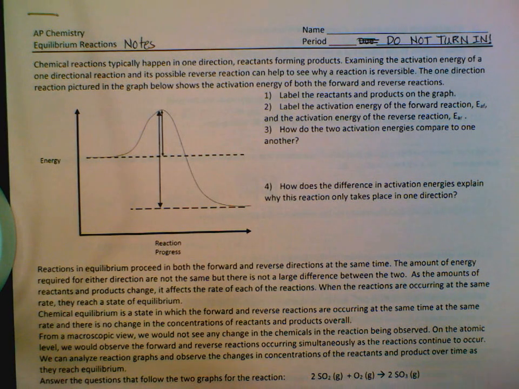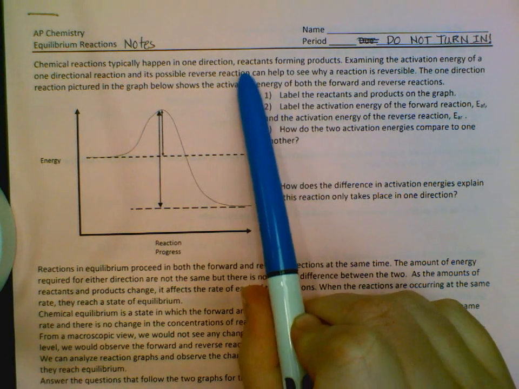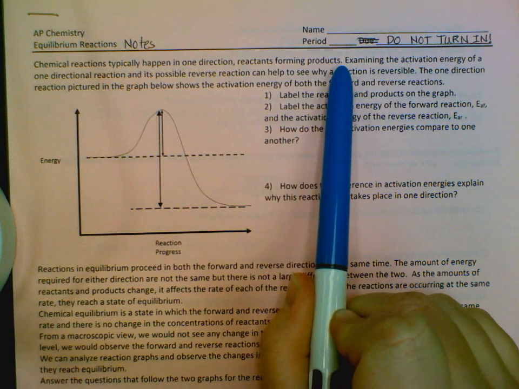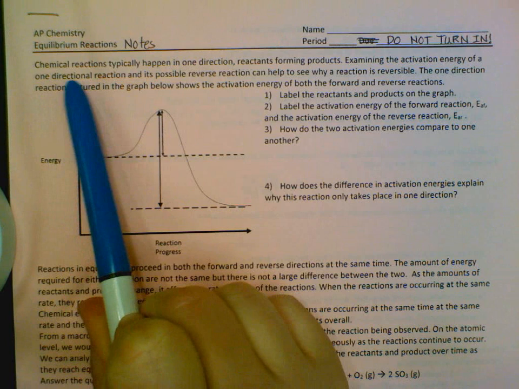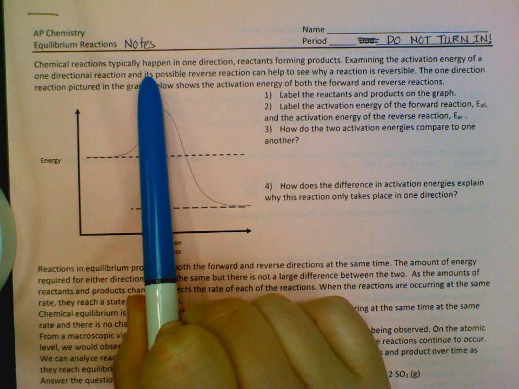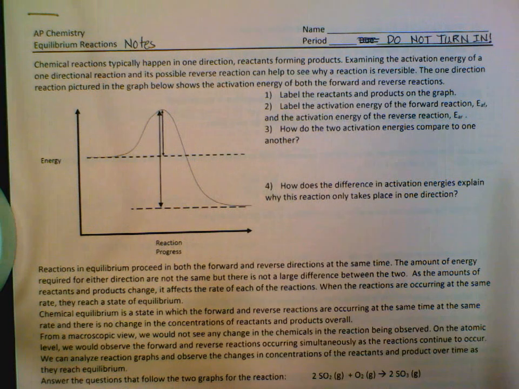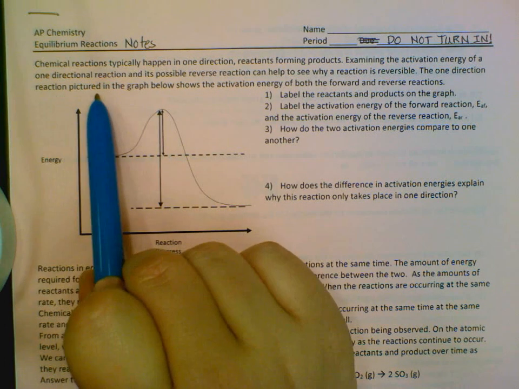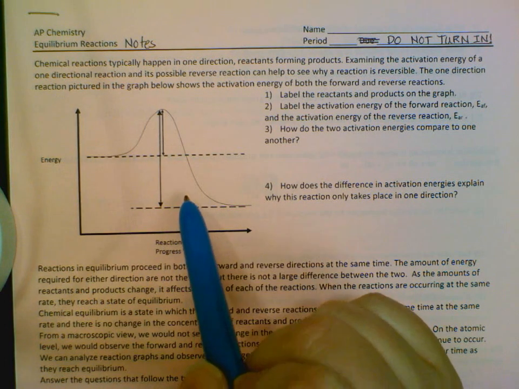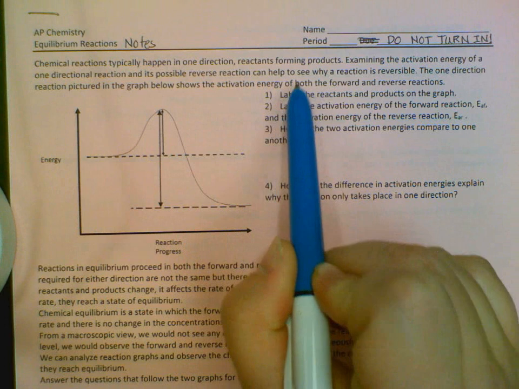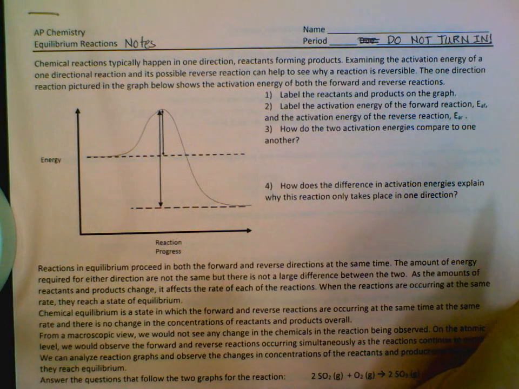All right, so chemical reactions typically happen in one direction, reactants forming products. By examining the activation energy of a reaction, we can see why a reverse reaction can happen. The one-direction reaction pictured in the graph below shows the activation energy of both the forward and reverse reactions.